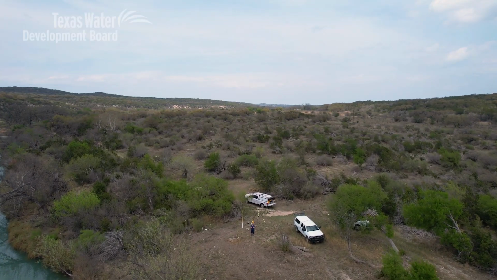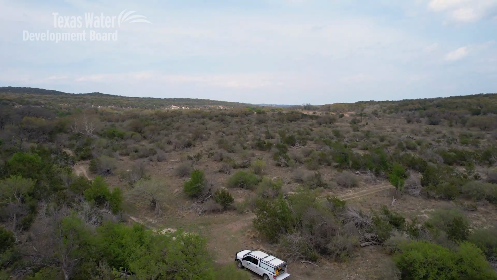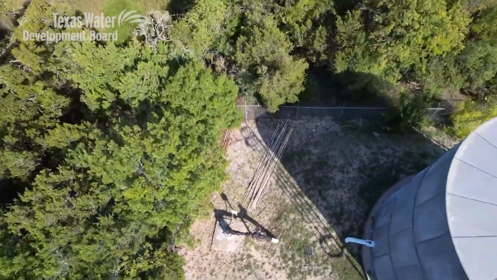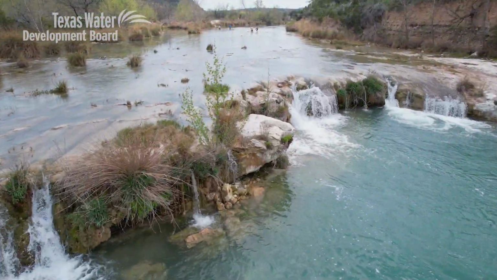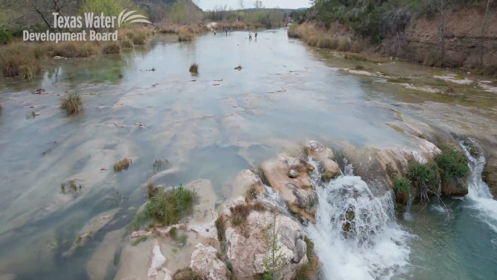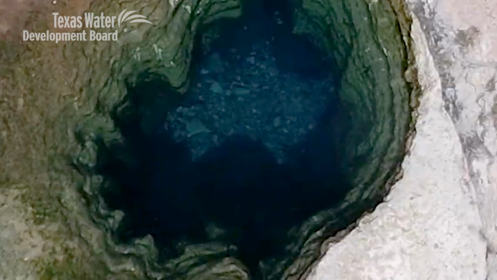Mostly we're in contact with entities like Groundwater Conservation Districts, but we get inquiries from just private citizens who want to know about wells, and river authorities, all sorts of folks who have an interest in water resources, and they'll reach out and want to know what's going on with the groundwater here.